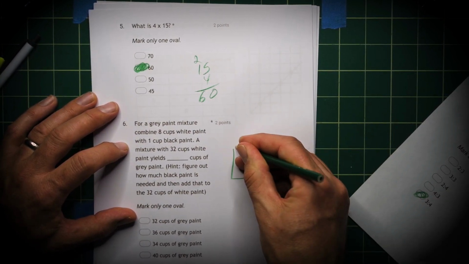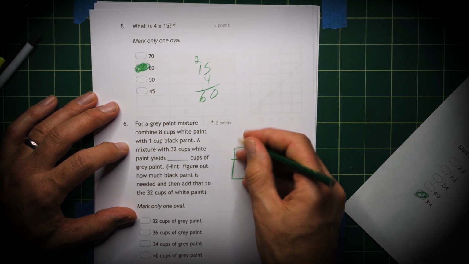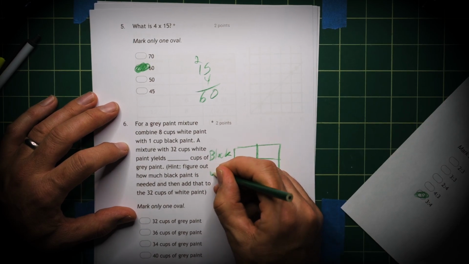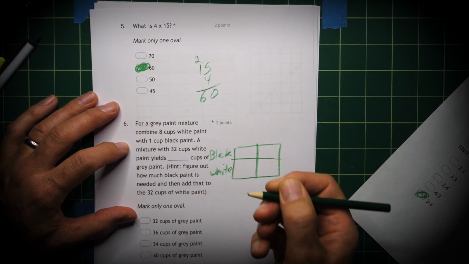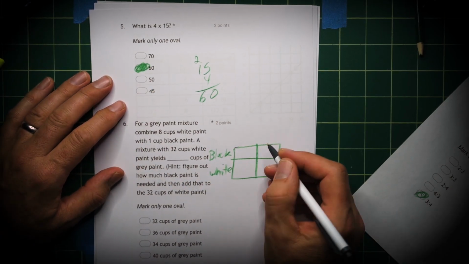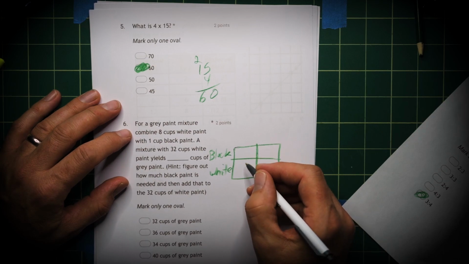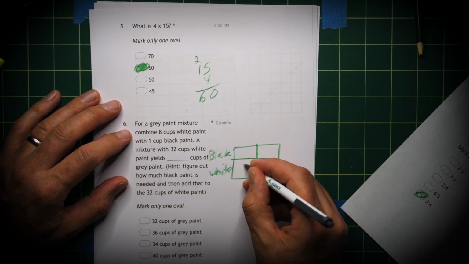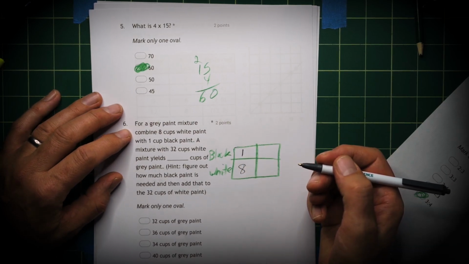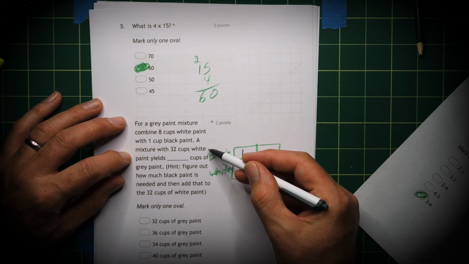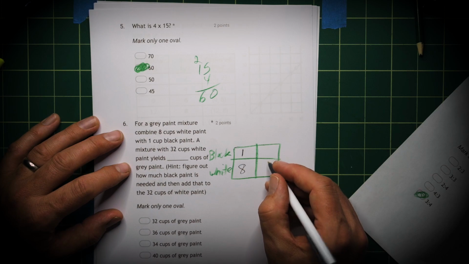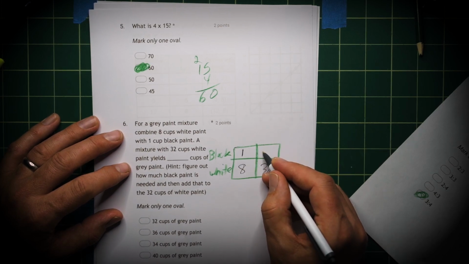Okay, let's get a table going here. So we're going to say black. We're going to say white. We got black, we got white. My green pencil's dying on me here. It needs to be sharpened. Okay, so we said if we have 8 cups of white, we're going to need 1 cup of black. A mixture with 32 cups of white paint yields blank gray paint. Okay, so our mixture is going to have 32 white. How much black does it need?